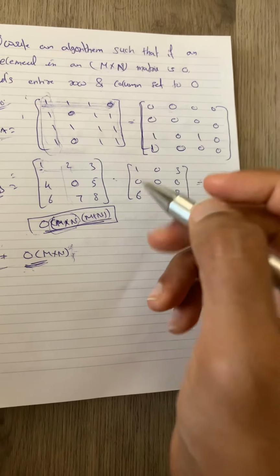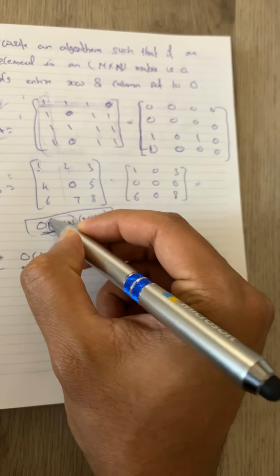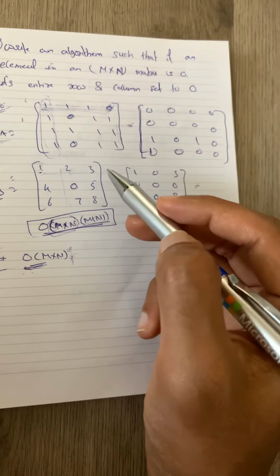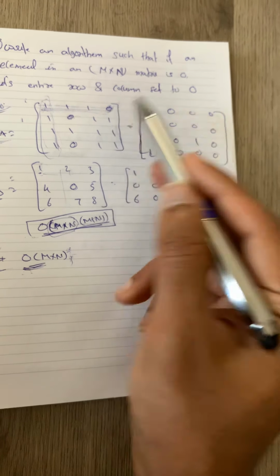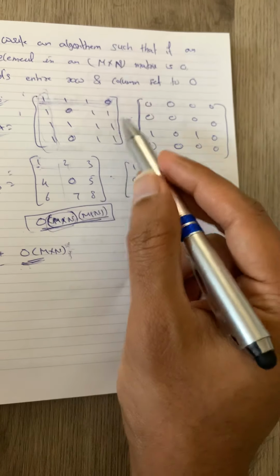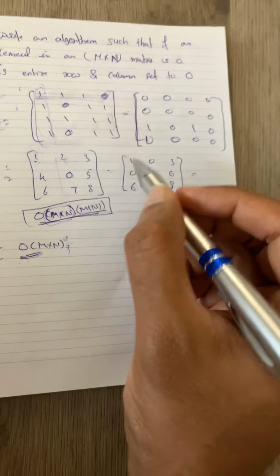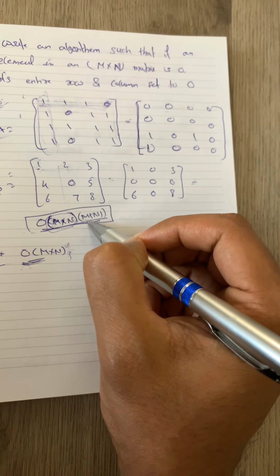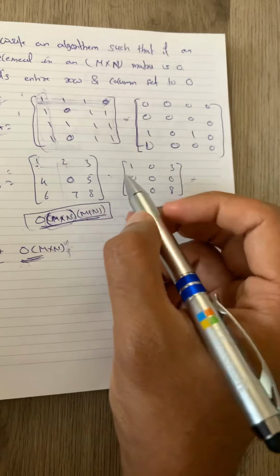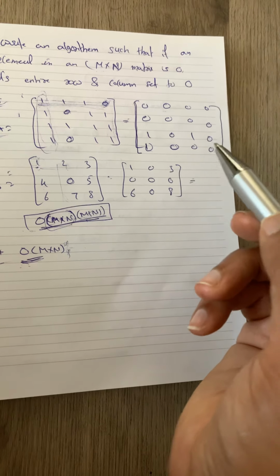But the problem here is that looping through all the elements in the matrix and changing the 0 to some arbitrary number is going to take big O of m cross n time, and then we have to loop through again to change that arbitrary number to 0, so that all the elements in that row and column are set to 0.